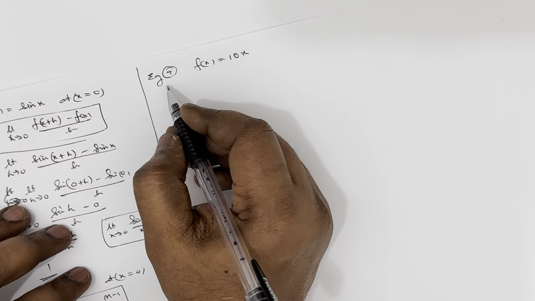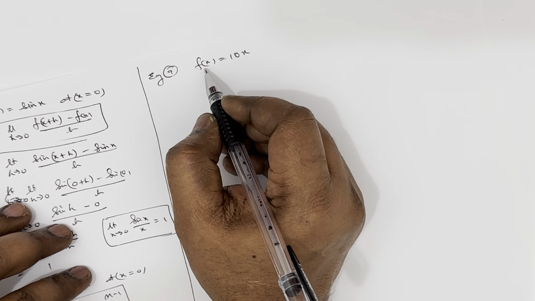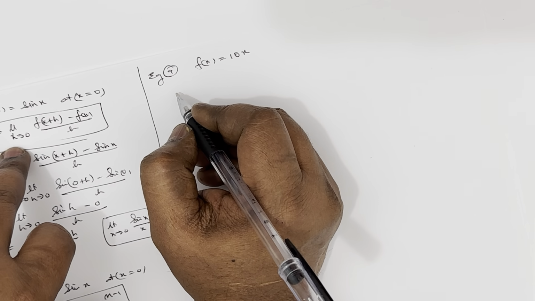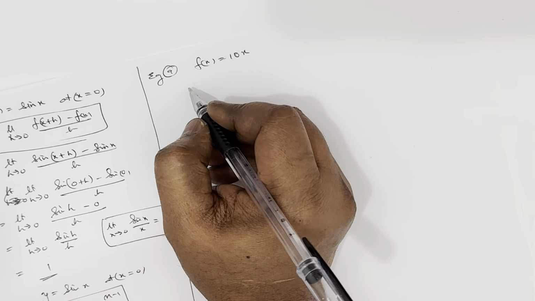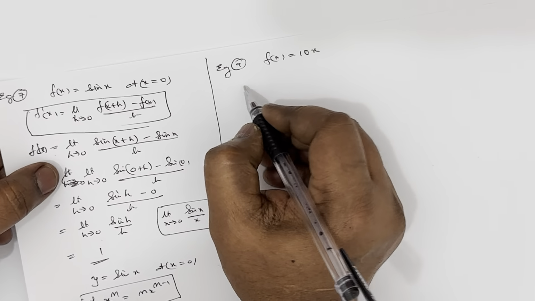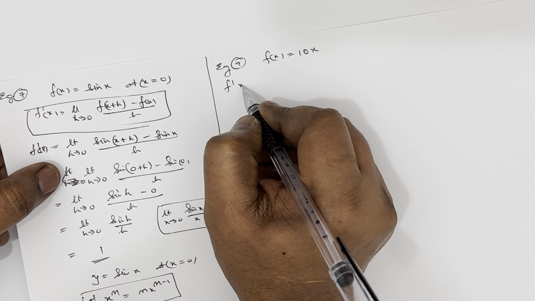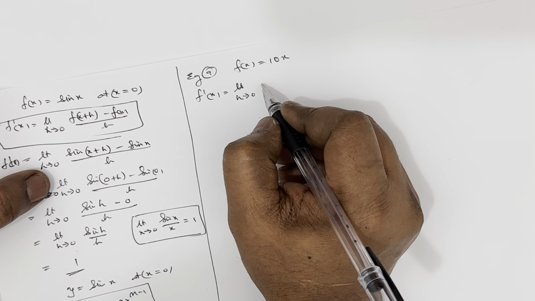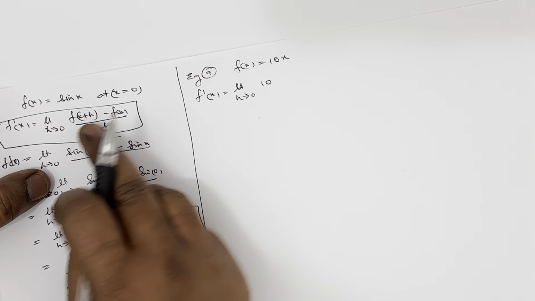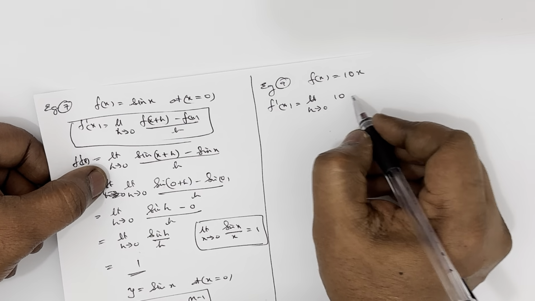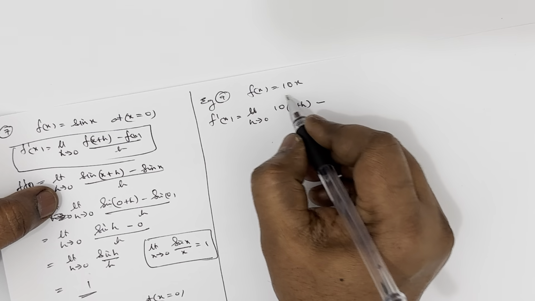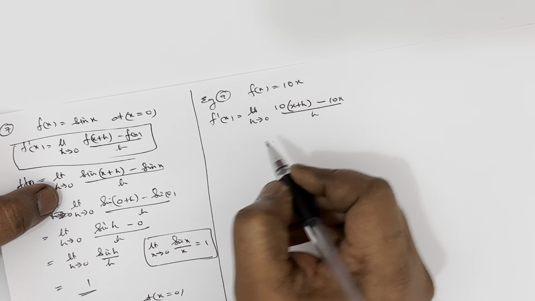Okay, now let's do the next. Let's do the 9th example, that is find the derivative of the function f of x is equal to 10x. So again the first principle method. f dash of x will be limit h tends to 0, and in the formula we put 10 times x plus h, minus the function as it is, that is f of x equals 10x, upon h.